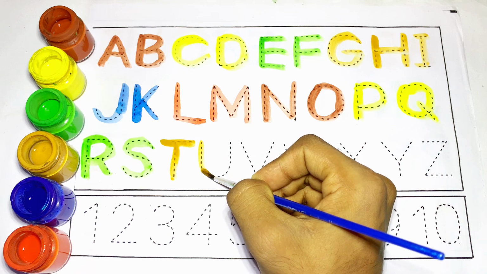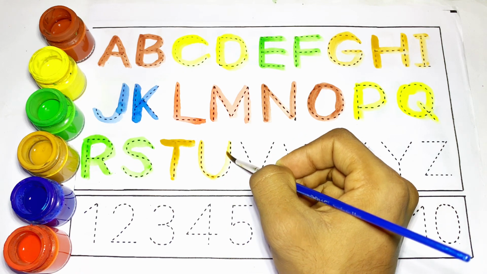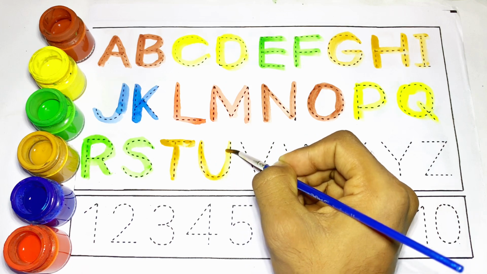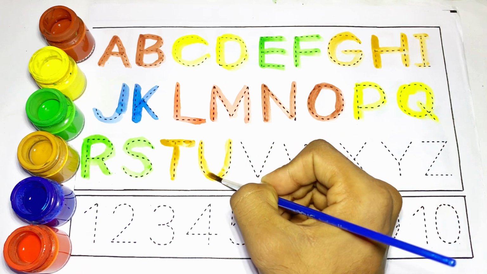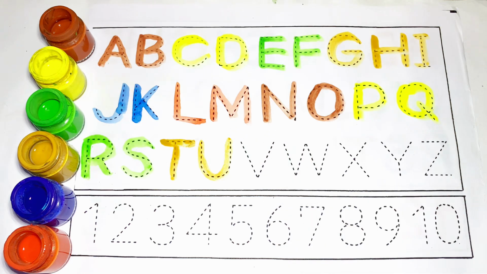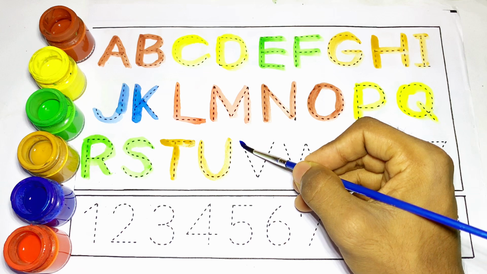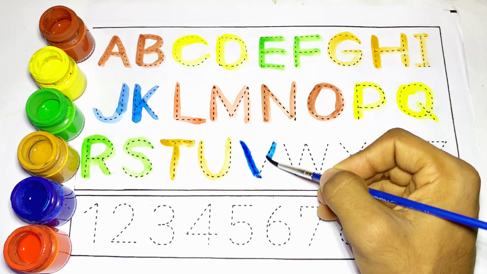U. U for umbrella. The alphabets of U. And again use yellow ochre color. Kids, now draw V. V for van, V for vanilla. The alphabets of V. And use blue color.